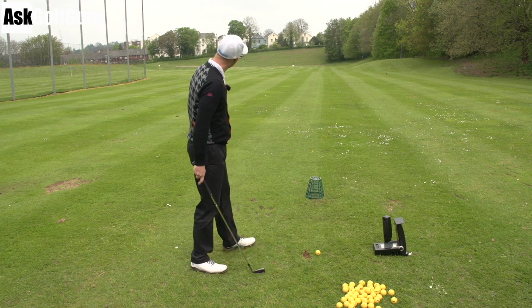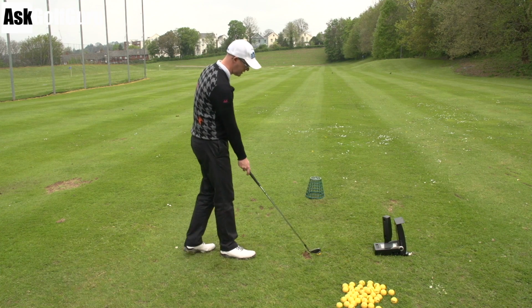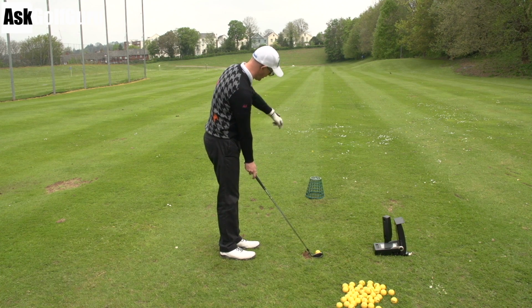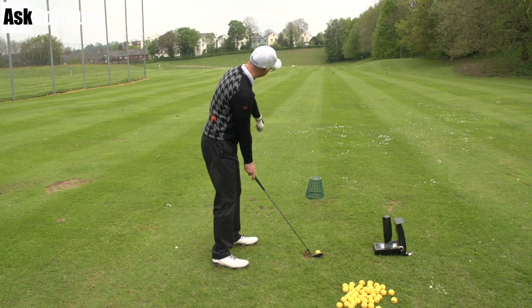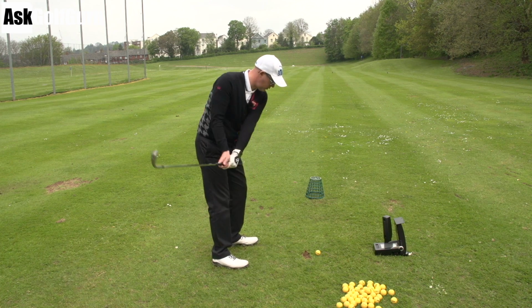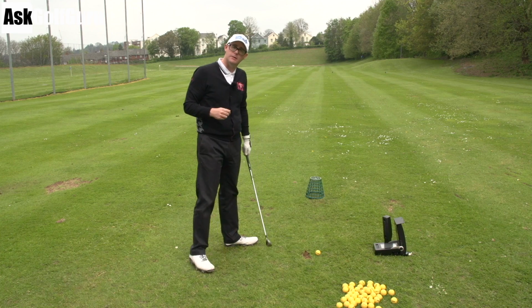So I've put this basket in front of me, and you could do something like this. I want you to start hitting a few shots with your club face pointing right of the basket. You can aim your feet slightly right of the basket, and then just do the swing that you're doing on that screen.